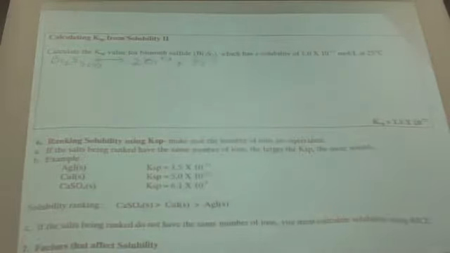Okay, calculate KSP for... oh, I already read that. So I'm going to write down my equation: Bi2S3, which is a solid, is in equilibrium with its ions, 2Bi3+ plus 3 sulfide ions.